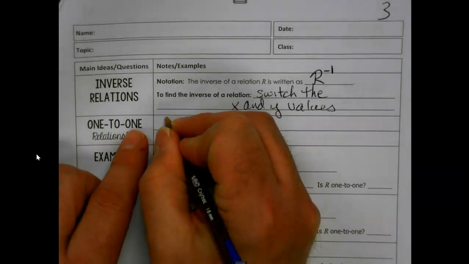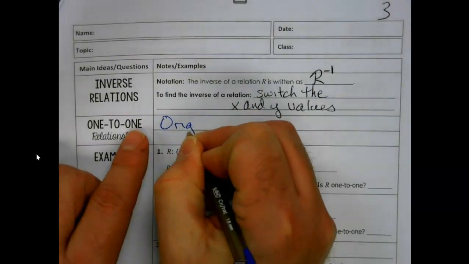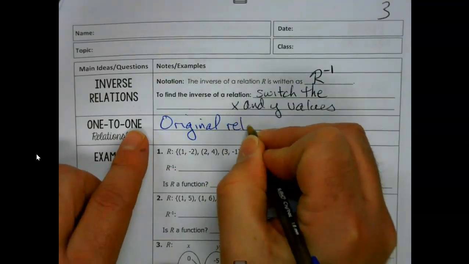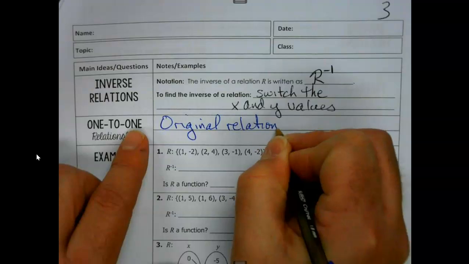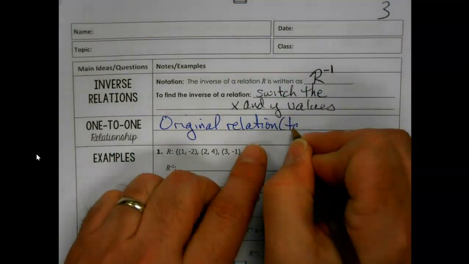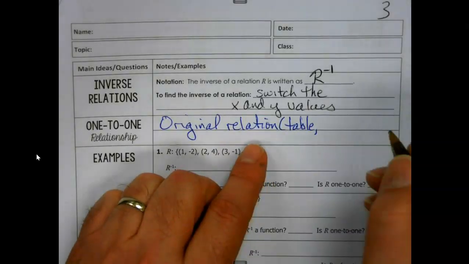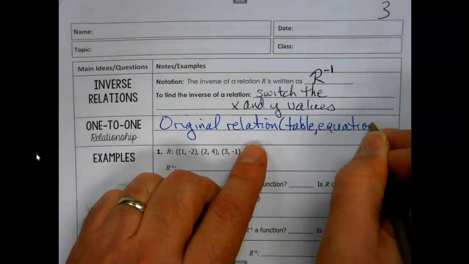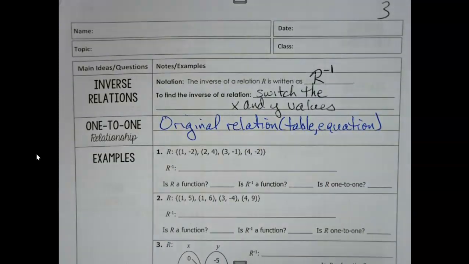It means that the original relation, that could be a table, that could be an equation. It can take several different things, but in general, we call it the original problem, okay?